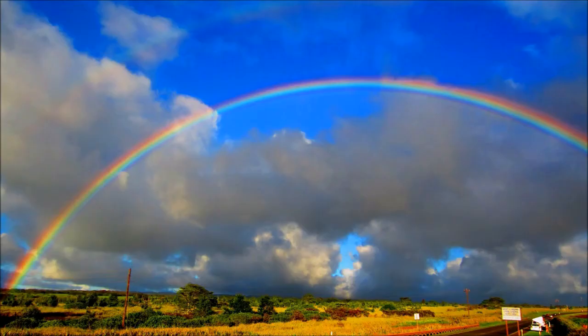What about a rainbow? As you look up at your angle of elevation of 42 degrees, admire it. But don't say, how can this help me in my practical day-to-day life? It's just beautiful.